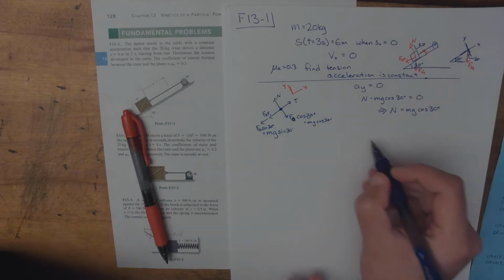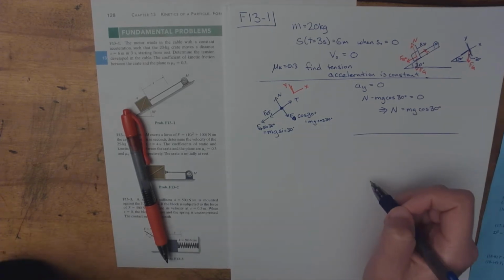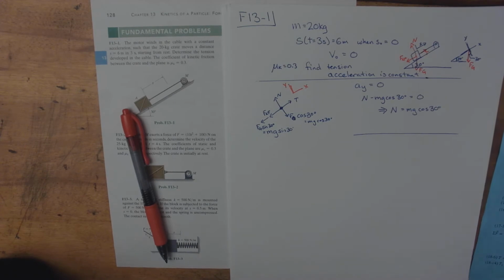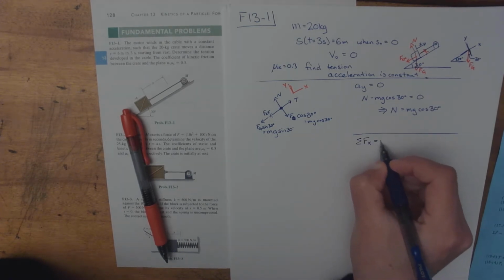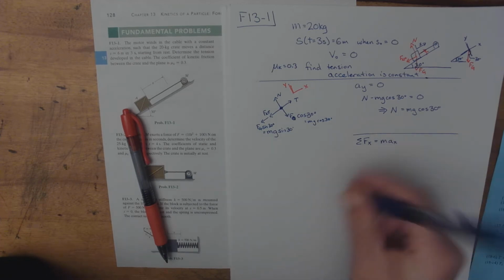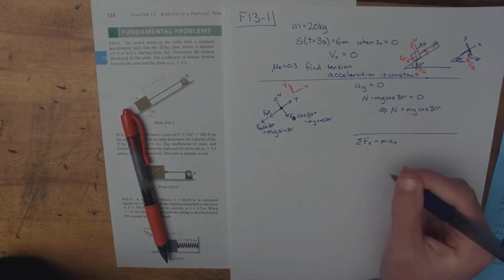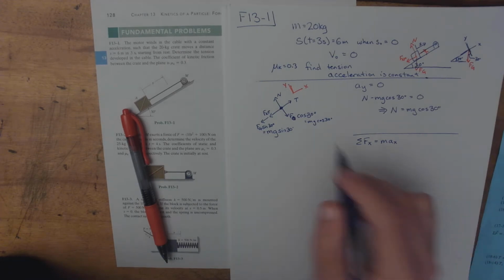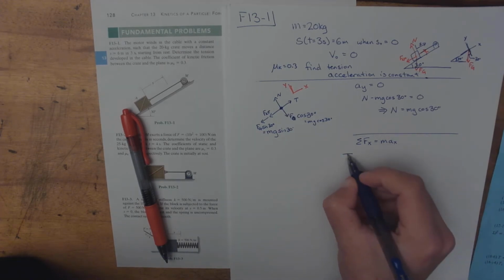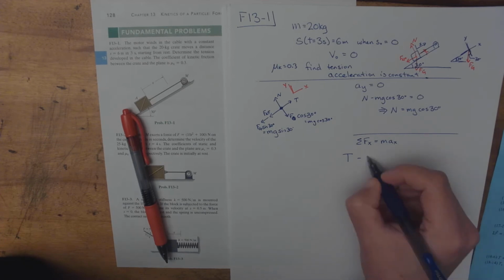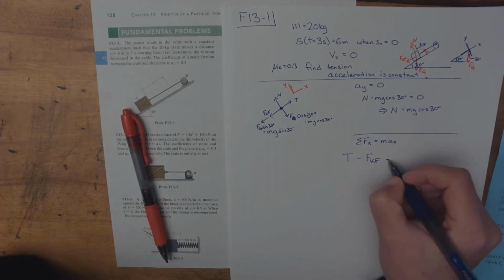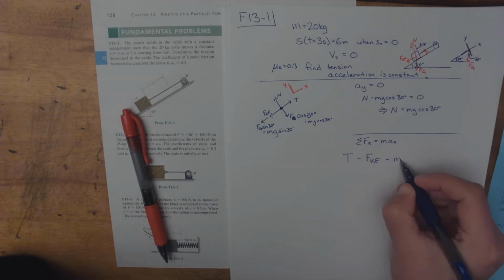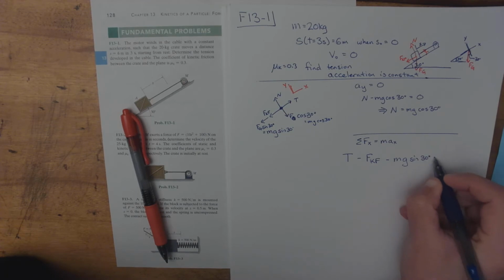So let's move on now and look in the x direction, but we may want to come back to that later. So looking in the x direction, I have the sum of the forces in the x direction is equal to the mass times the acceleration in the x direction, and I know the acceleration in the x direction is constant. In the x direction, I have tension pointing in the positive x direction. I have the force of kinetic friction pointing in the negative x direction, so I put a negative sign there, and also the x component of the force of gravity, which is mg sine of 30 degrees.